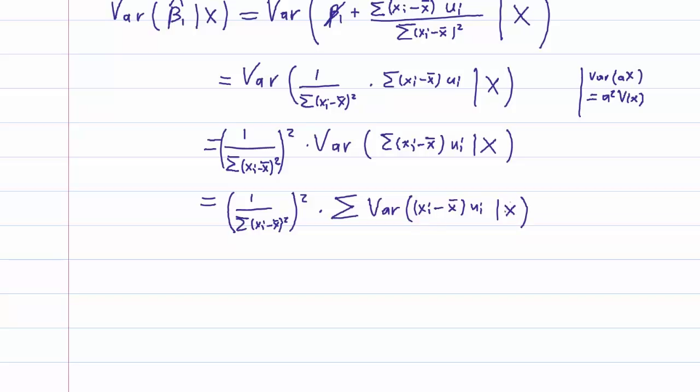Again, because we conditioned on x, xi minus x bar is a constant, we can take it out of the variance and square it. So first, let me rewrite the first term in a more simple form: the sum of (xi minus x bar) squared, and I'm going to keep the square just at the bottom because at the top 1 squared is just 1. Sum of the variances, so the sum of (xi minus x bar) times the variance of ui conditional on x.